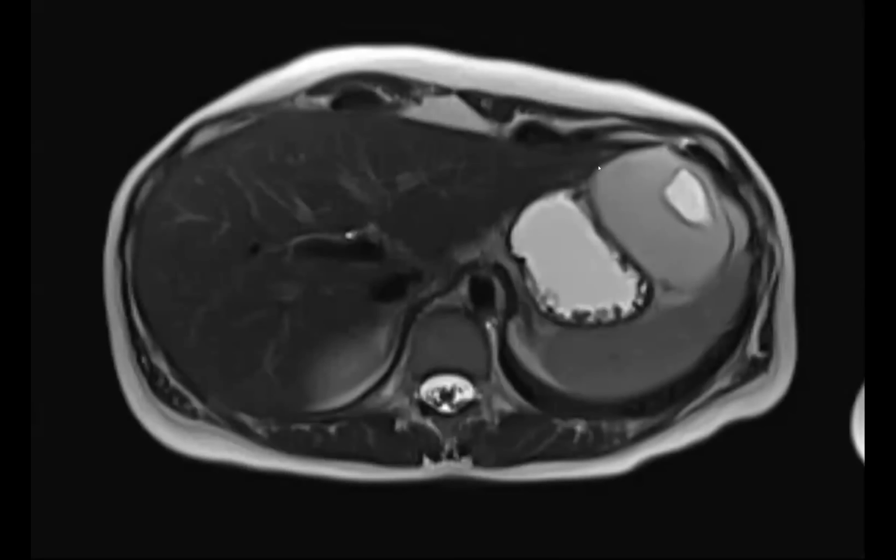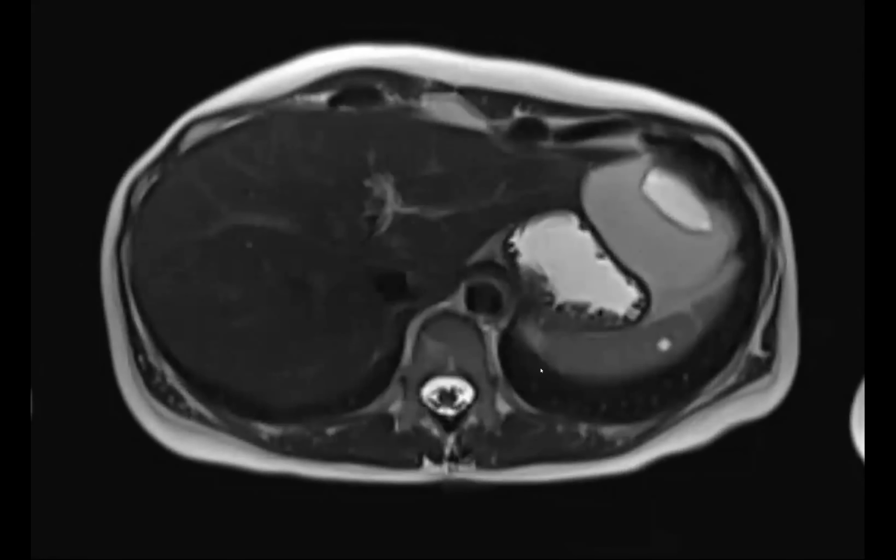And that's the other teaching point I wanted to make, which is that I've missed lesions hanging off the left tip of the liver. You can have big masses even hanging off here. So just make sure you follow all the way to the end. And this was just a hemangioma hanging off the end there.